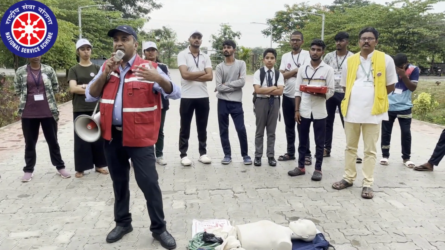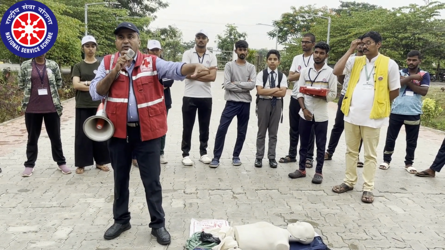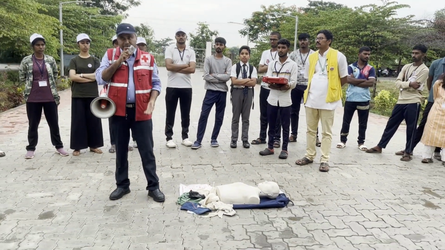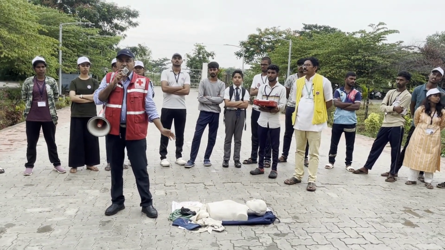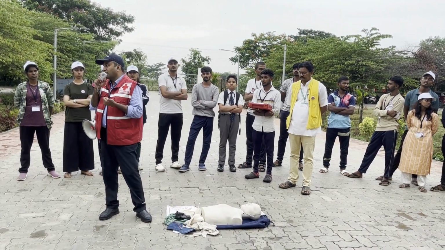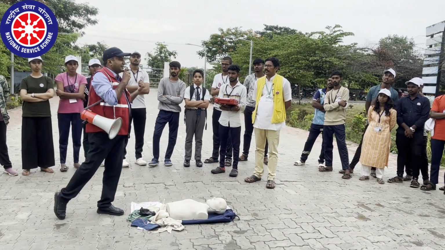For example, the vehicle has lost control and fallen, probably in a ditch or in a place where you cannot reach directly. You have to use a rope. So you can convert that rope into a ladder. How to convert the rope into a ladder? Anybody knows this method?